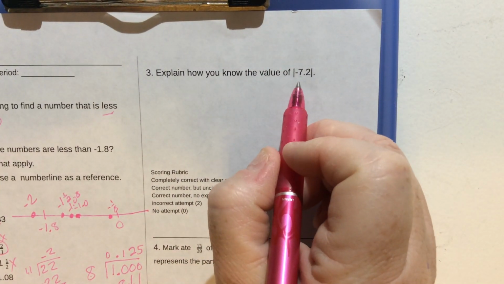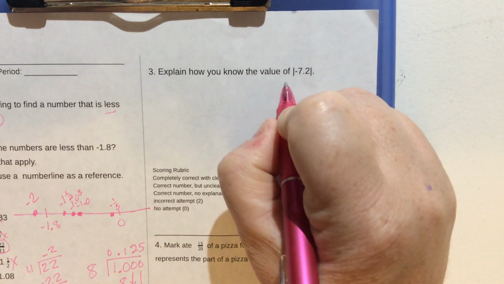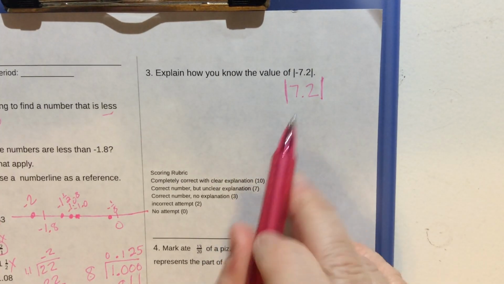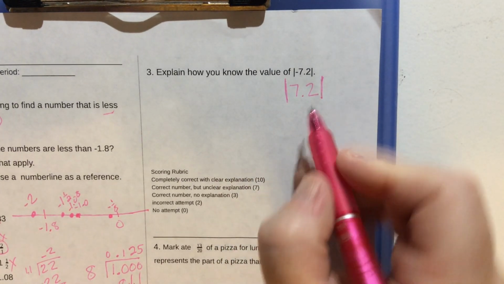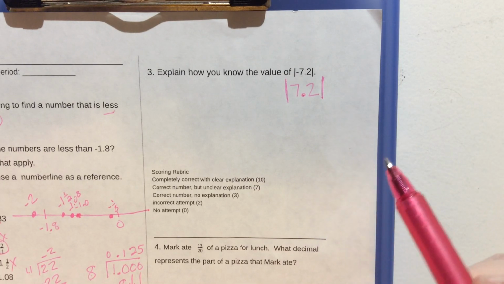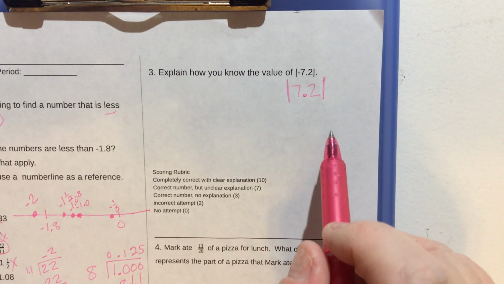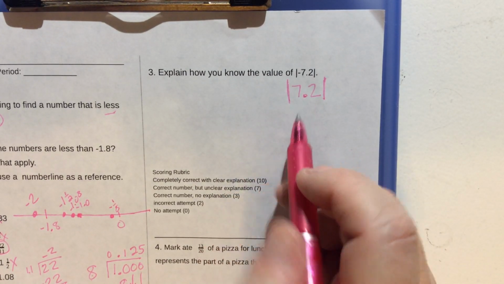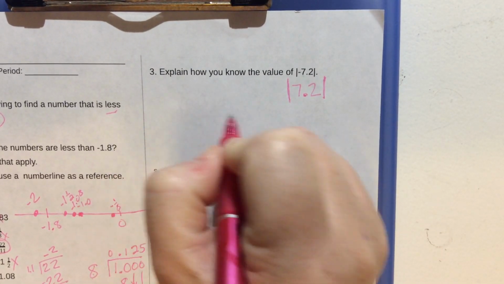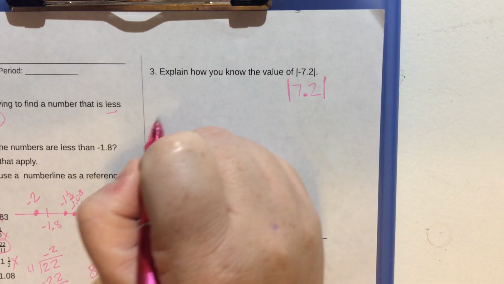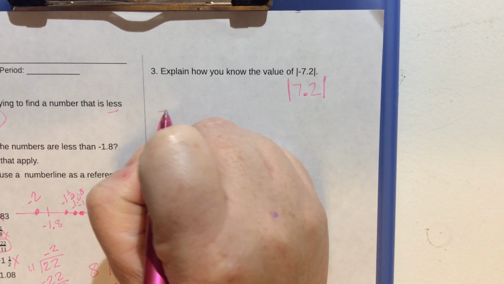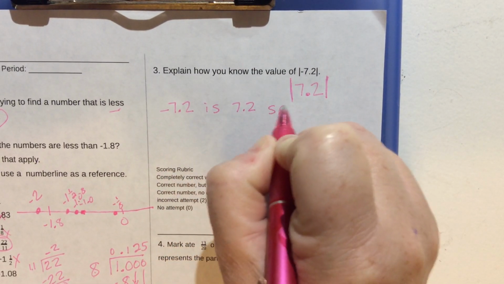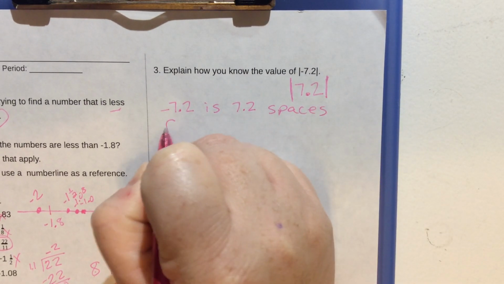So the absolute value of negative 7.2 is just 7.2. It basically means how far is it from 0 on a number line? Well, it's 7.2 spaces. That means it's a little bit over 7 spaces. Okay, now how do you know? How do I know that this is the answer? I would say the answer is 7.2 because negative 7.2 is 7.2 spaces from 0.